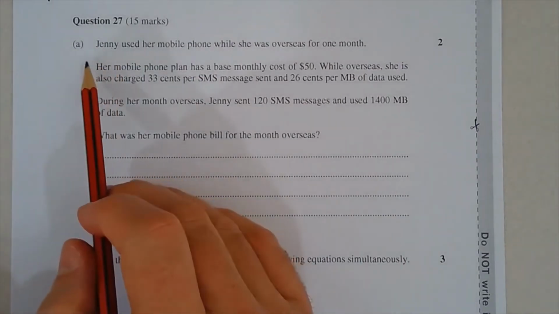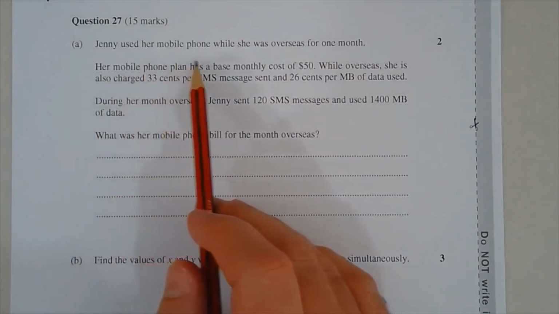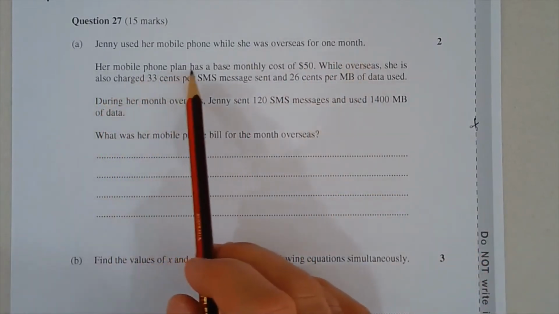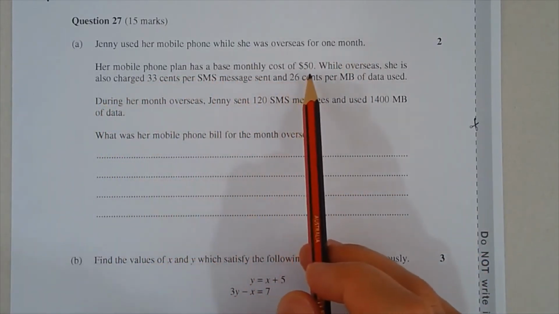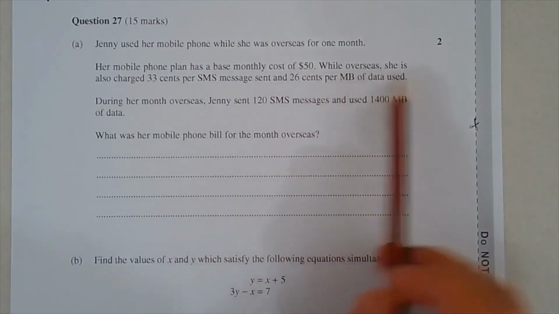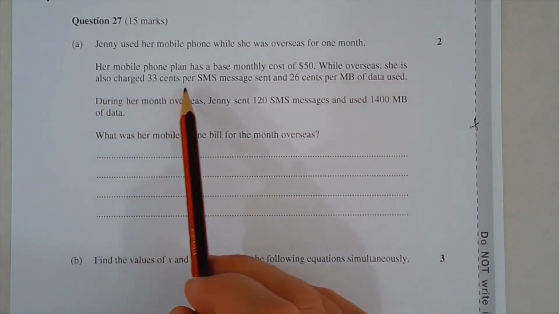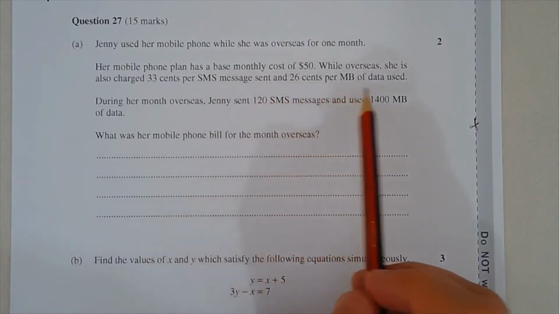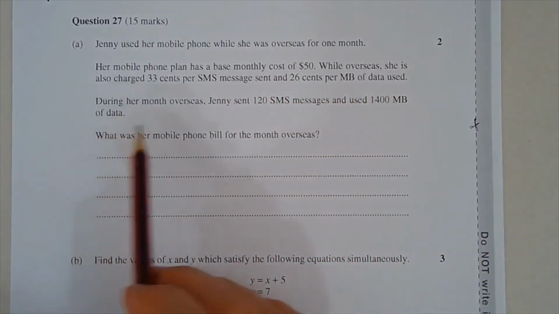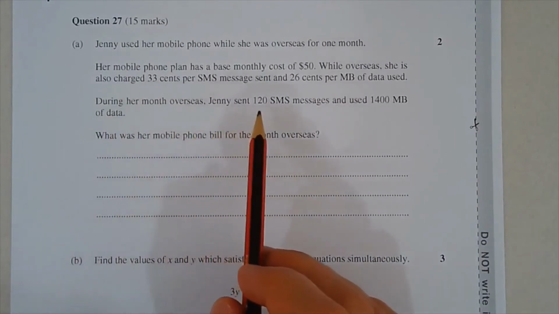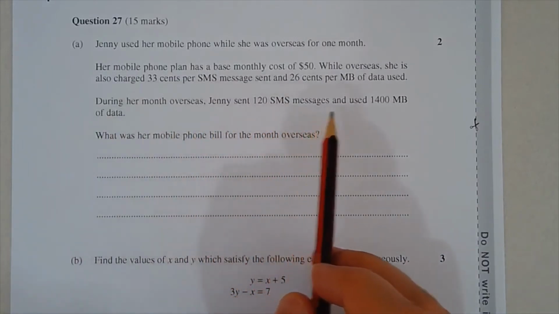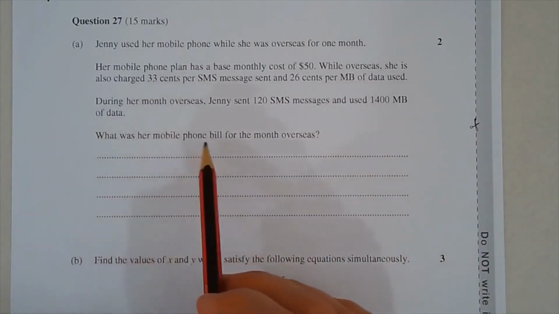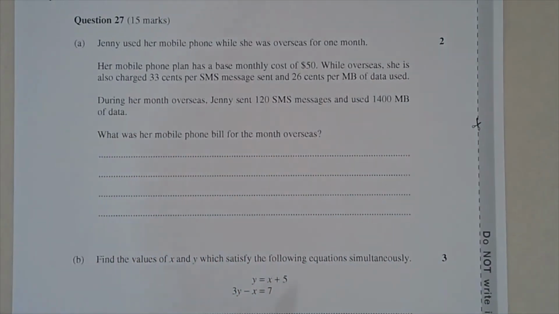Question 27A. Jenny used her mobile phone while she was overseas for 1 month. Her mobile phone plan has a base monthly cost of $50. While overseas, she also charged 33 cents per SMS message sent and 26 cents per megabyte of data used. During her month overseas, Jenny sent 120 SMS messages and used 1,400 megabytes of data. What was her mobile phone bill for the month overseas?